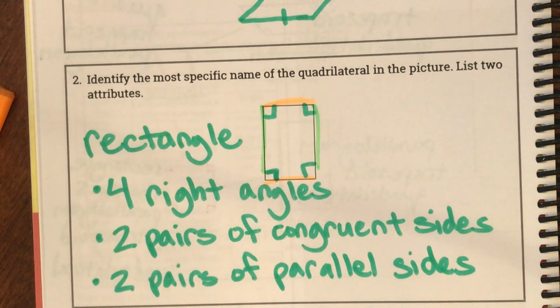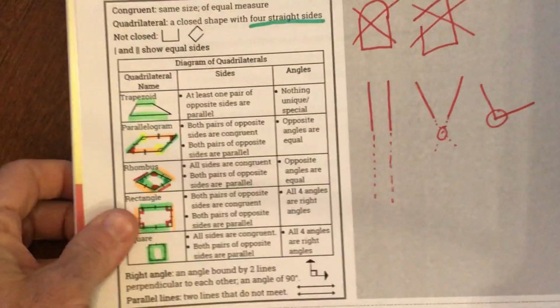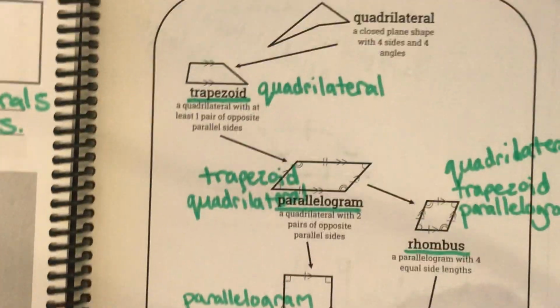Okay, boys and girls, this unit is going to really require you to memorize these shapes. So I would start studying this page, study this, and start studying this during your independent time.